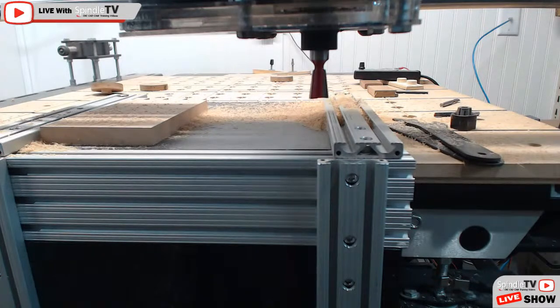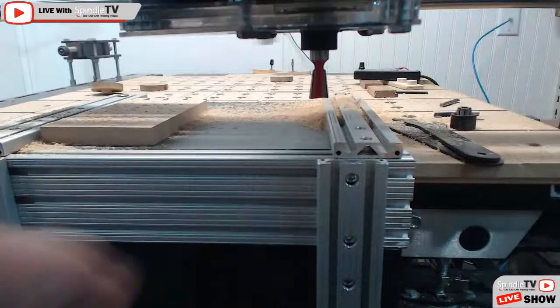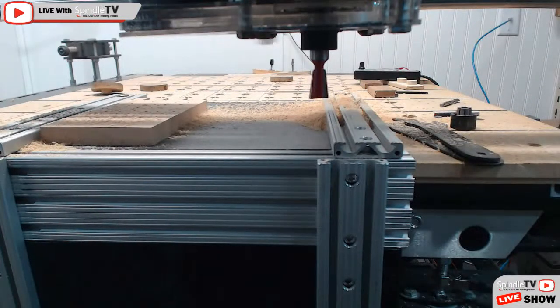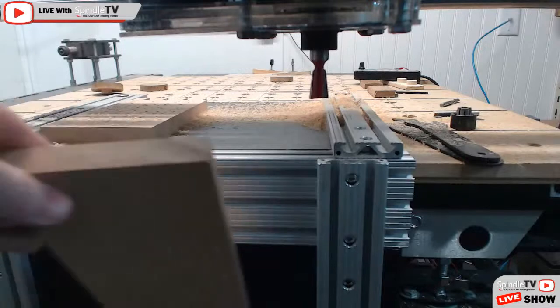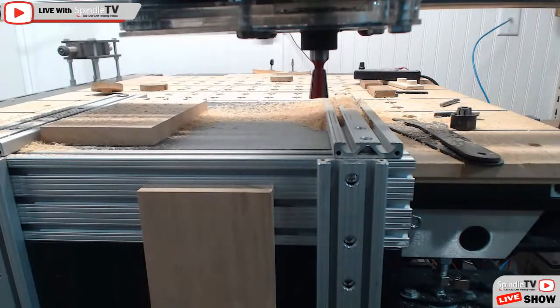I have the other side of this board, and then I've got my other piece. So I will carve those momentarily, but right now I'm going to set up for the tailboard.